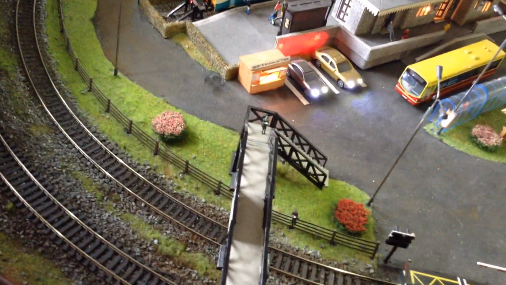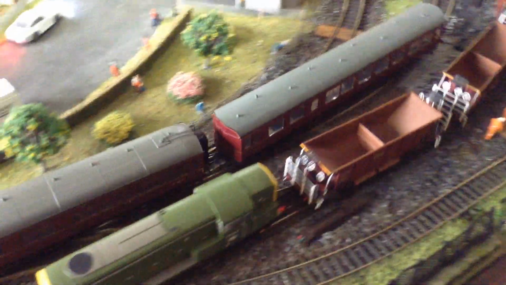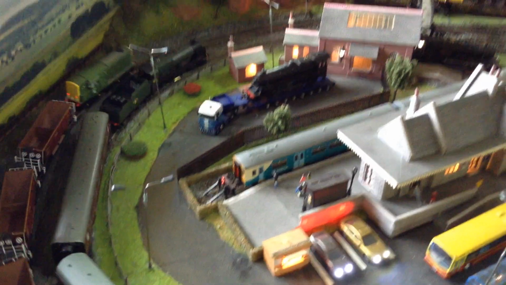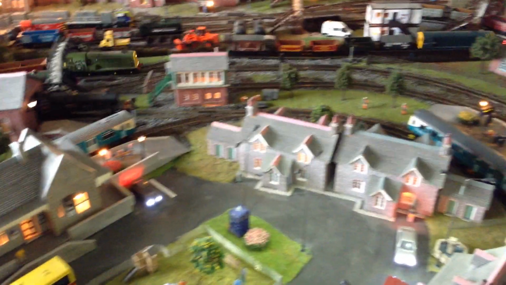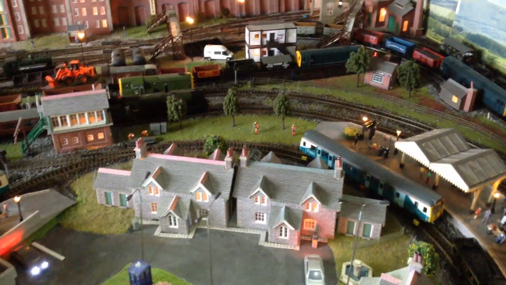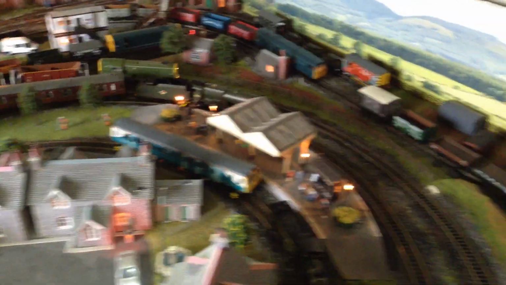Didn't want to go this way. Forward. Speed 20. There you go. Speed 10. Speed 7.